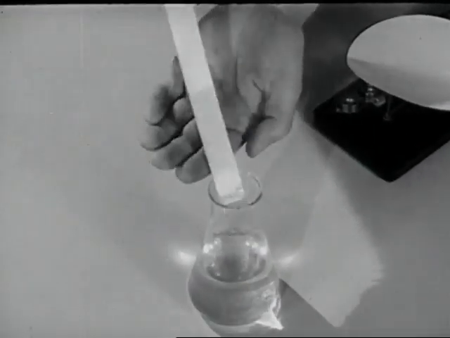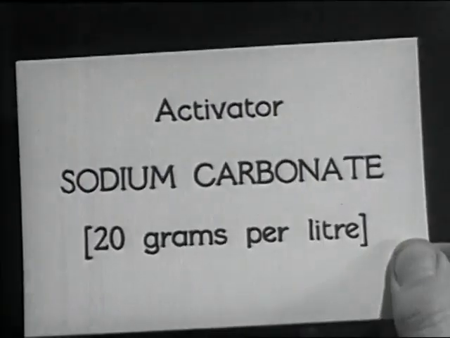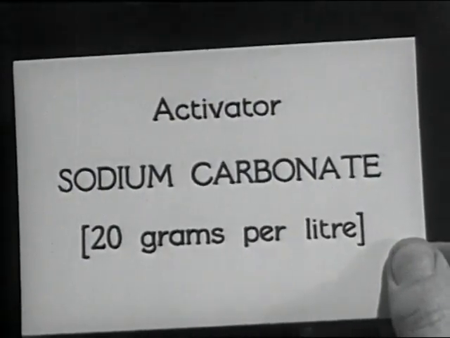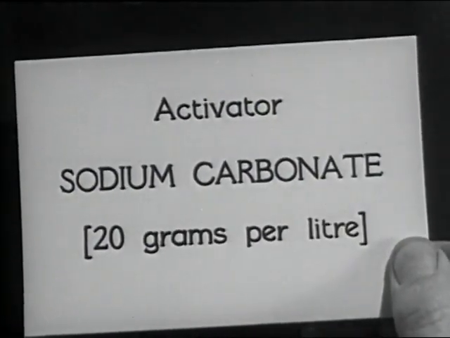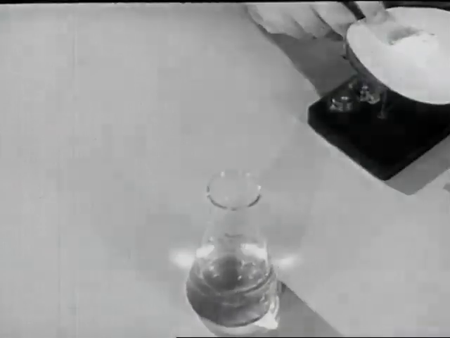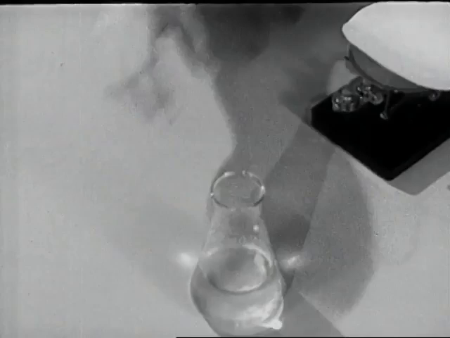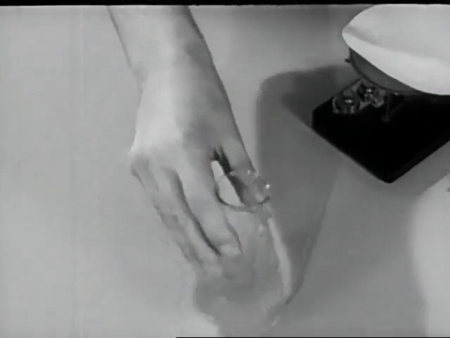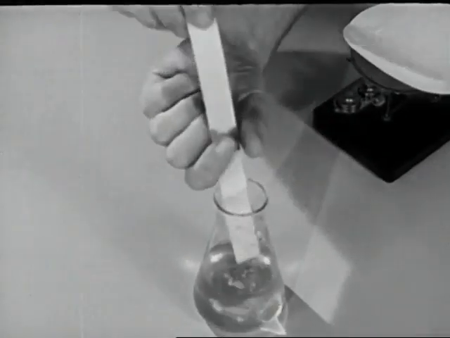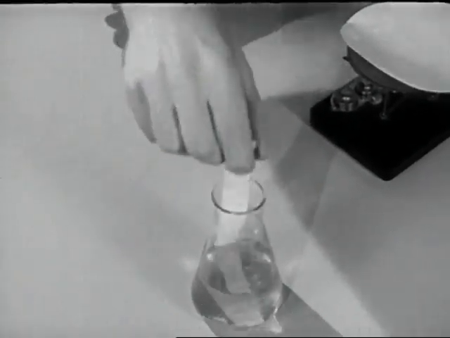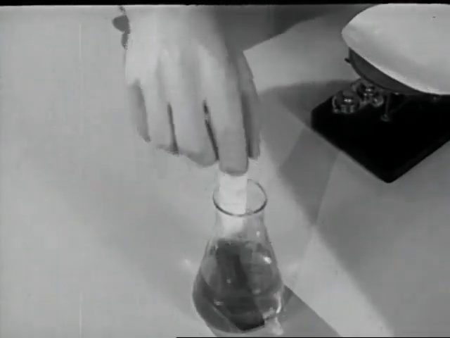But why doesn't it develop? Well, the reason nothing happens is because the developer will work only in the presence of an alkali. Therefore, we next add some sodium carbonate to the hydroquinone solution. Now observe that development takes place promptly.